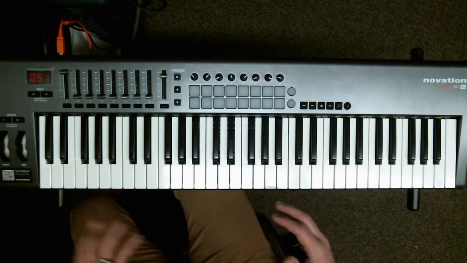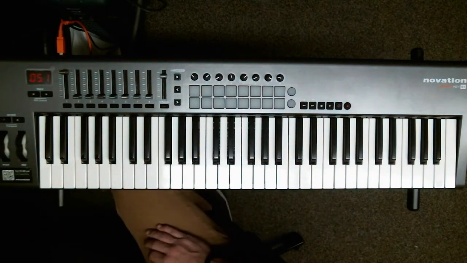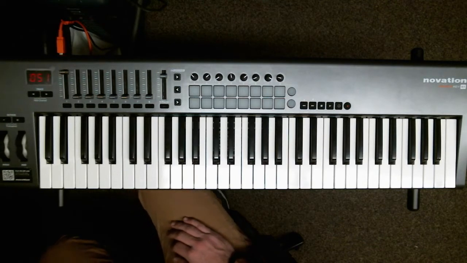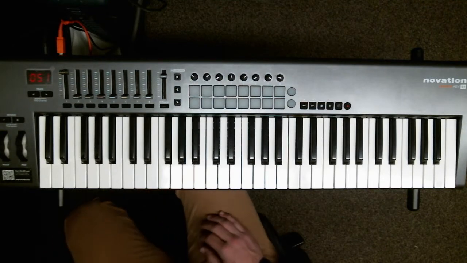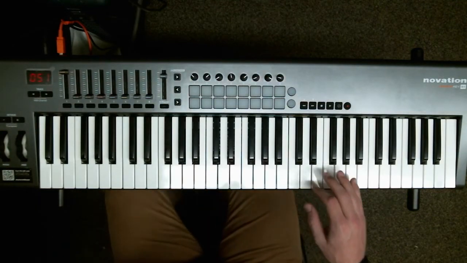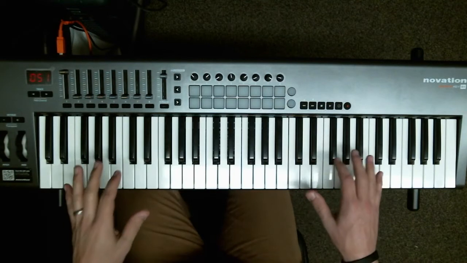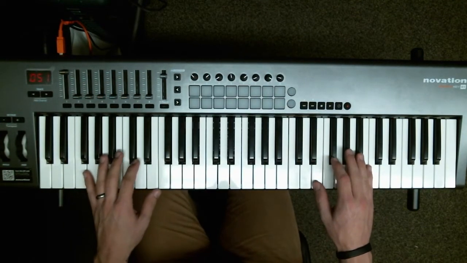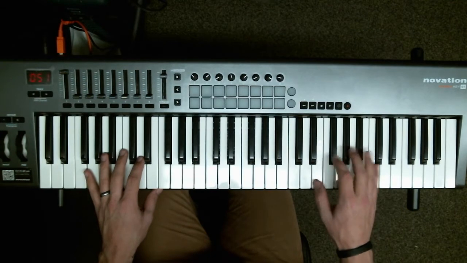Alright, you'll notice there's a lot of syncopation in there. So I'm going to turn on a click just for a moment so that you can hear it. And then I'll do that again. So bearing in mind the syncopation, it goes something like this. 1, 2, 3, 4.